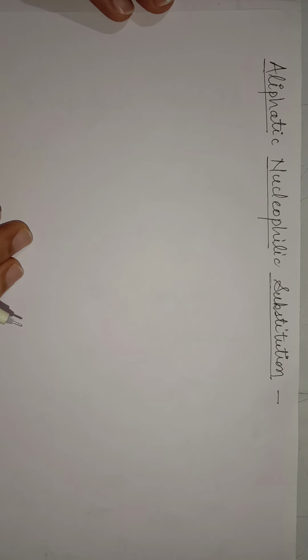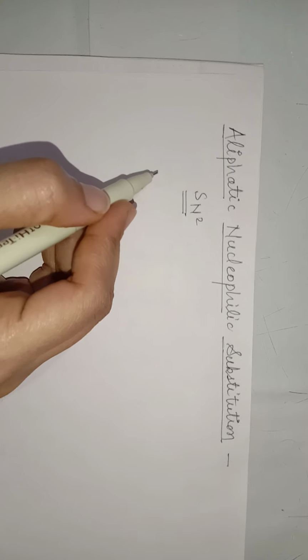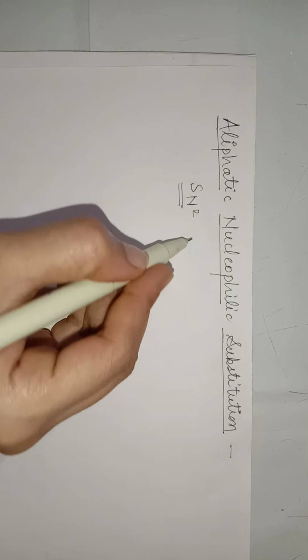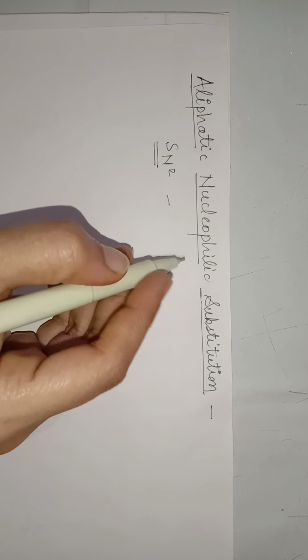Students, in this lecture we are going to discuss the second point about aliphatic nucleophilic substitution reactions. In the last lecture we discussed the SN1 reaction, and in this lecture we are going to discuss the SN2 reaction, that is, nucleophilic substitution bimolecular reaction. Take one example: the alkaline hydrolysis of methyl bromide.